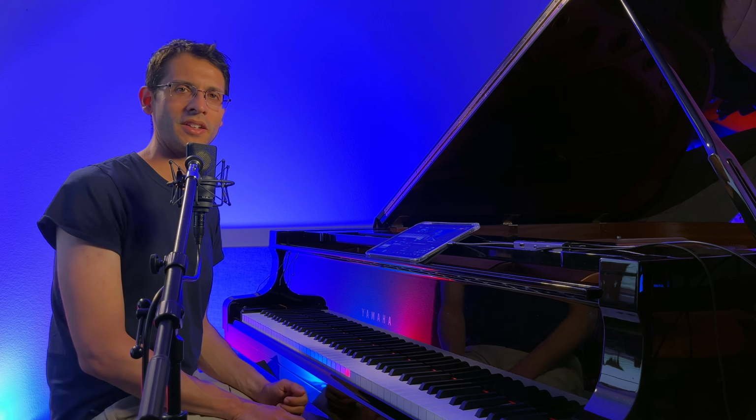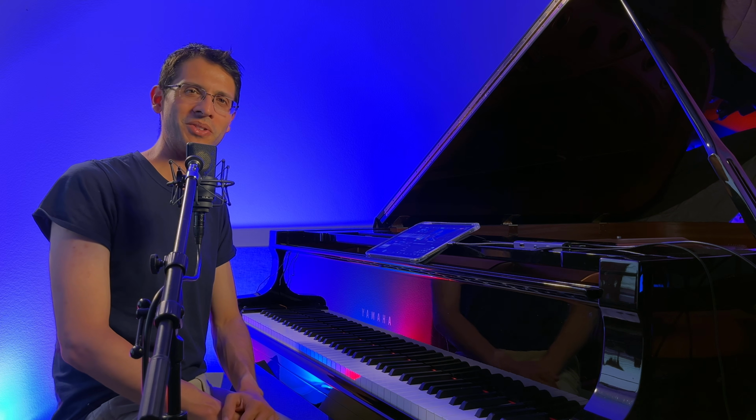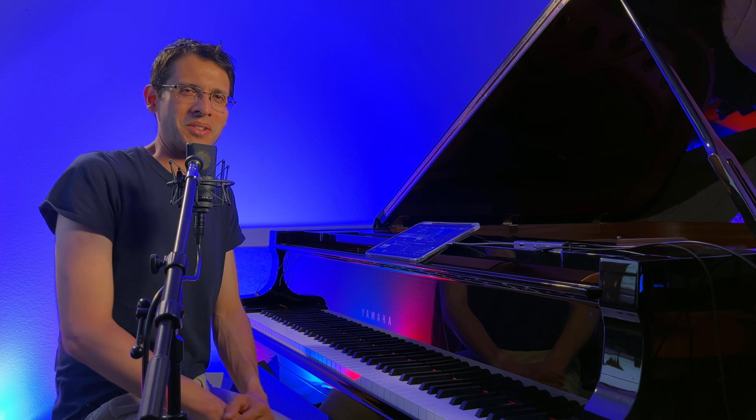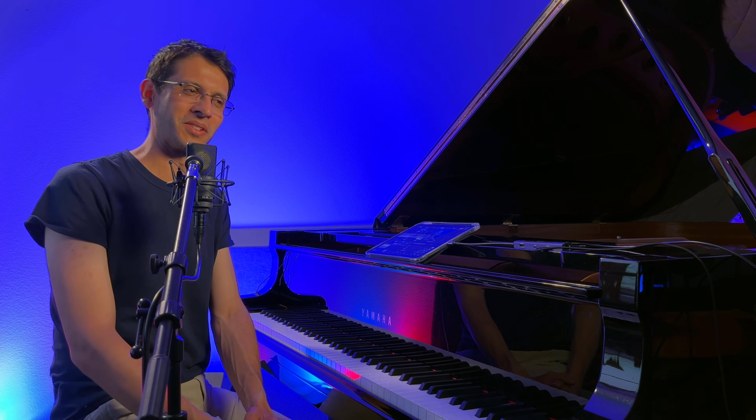So I hope this makes sense. Don't be afraid of minor chords and trying to figure them out. This is easy. I just wanted to explain some music theory to you so you could understand what I'm doing with these left-hand patterns. So thank you for sticking all the way to the end, and let me know if you have any questions about minor scales, minor chords, left-hand patterns.